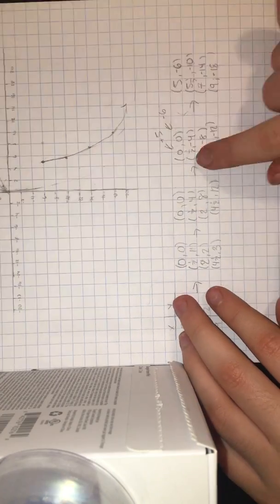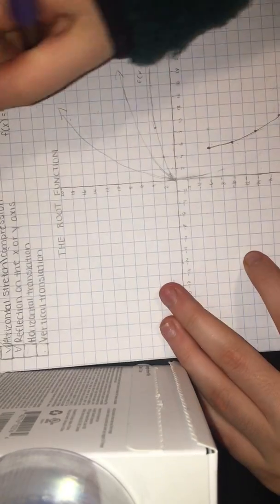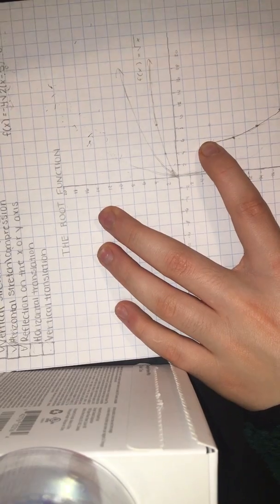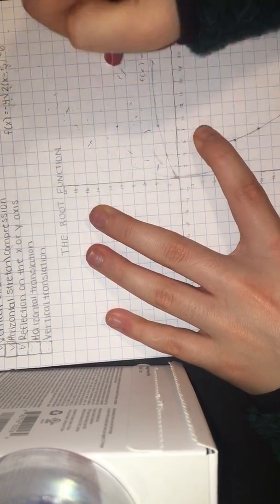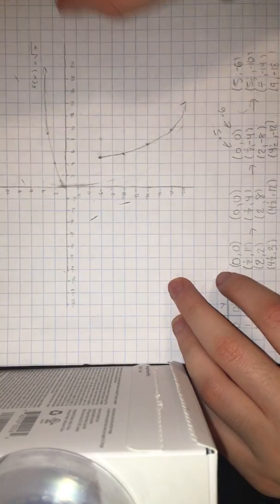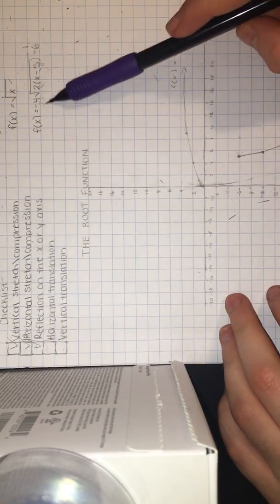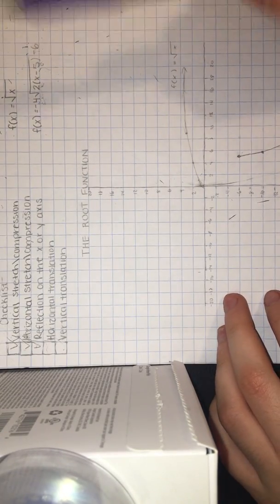So that is my overall function. If I erase all of these, my parent function overall was horizontally compressed by a factor of 1/2.